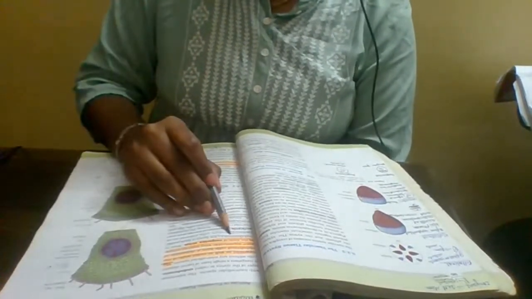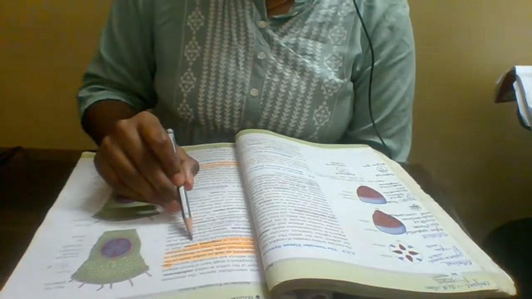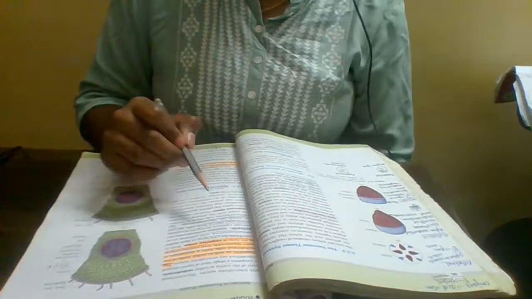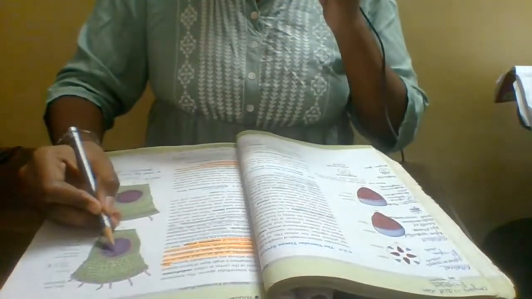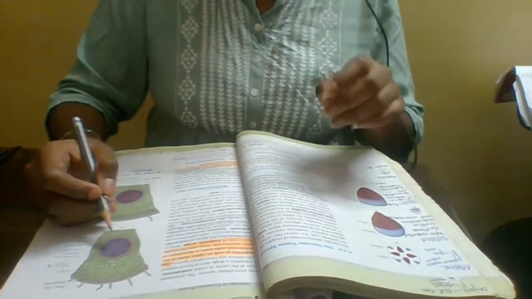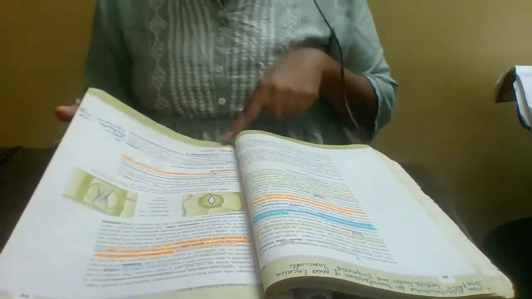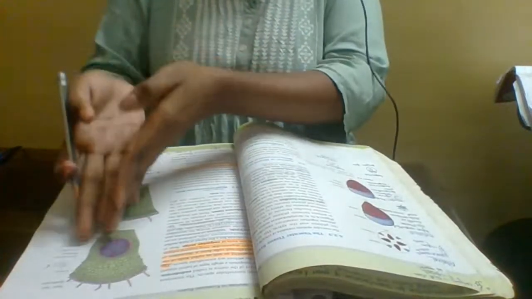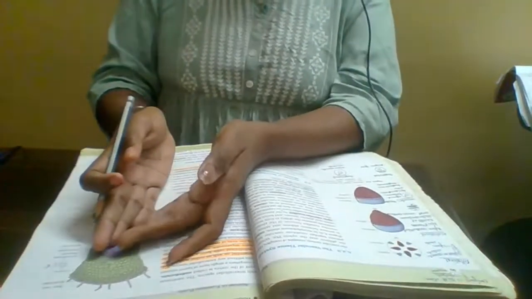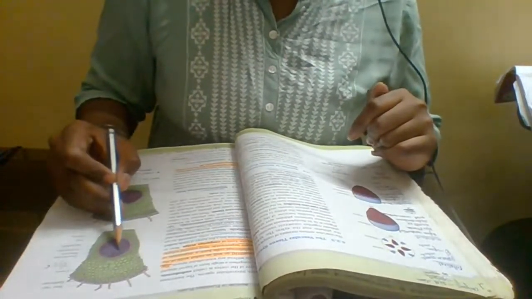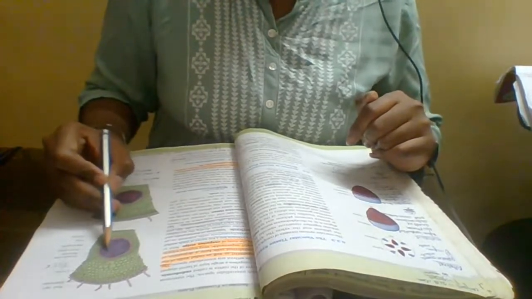Next, next to the endodermis lies a few layers of thick-walled parenchymatous cells referred to as pericycle. So endodermis is there, and next to it are thick-walled parenchymatous cells referred to as pericycle. I told you, pith is parenchymatous, but here only it is pericycle, thick-walled parenchymatous cells. You will retain it.